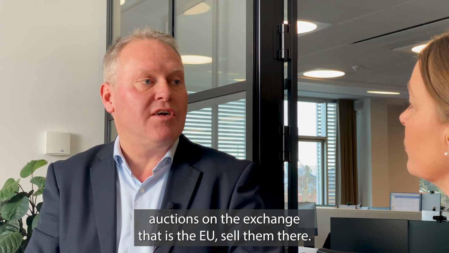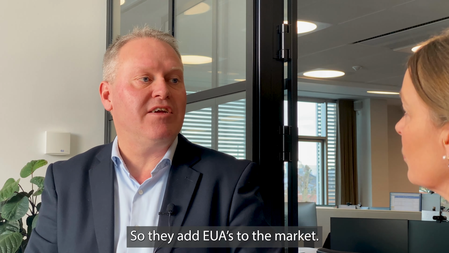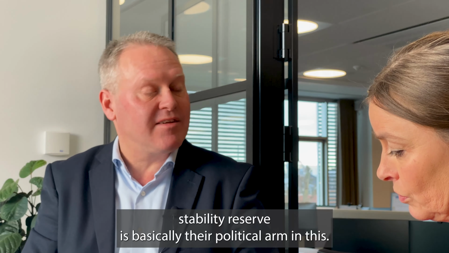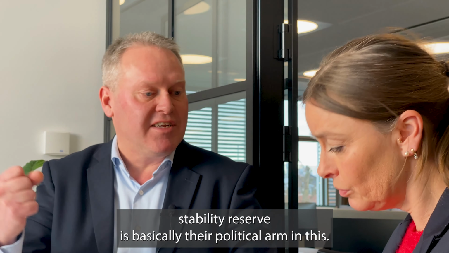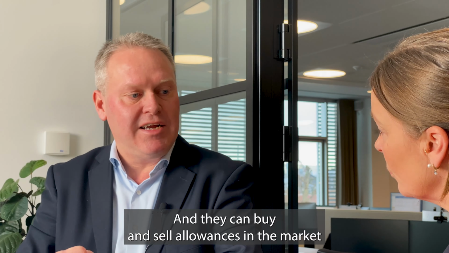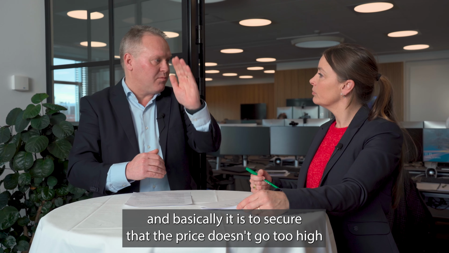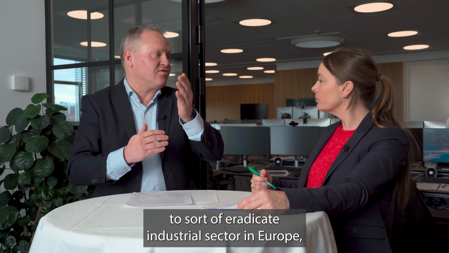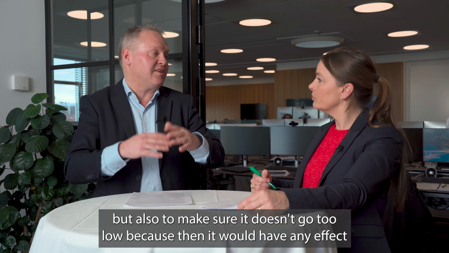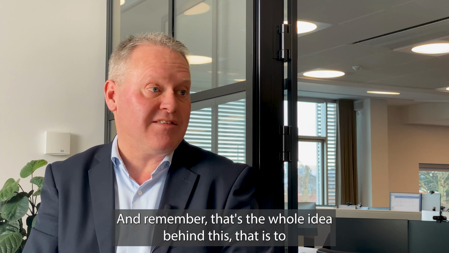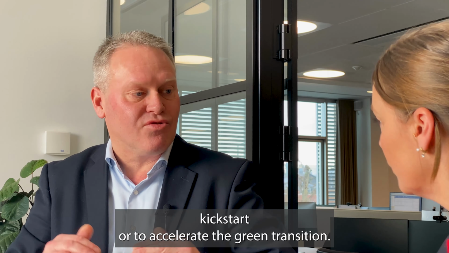The EU sells them there, so they add EUAs to the market, and then there's what you call the market stability reserve. It's basically the political arm in this, and they can buy and sell allowances in the market, basically to secure that the price doesn't go too high, which would sort of eradicate the industrial sector in Europe, but also to make sure it doesn't go too low, because then it will not have any effect on the green transition. And remember, the whole idea behind this is to kickstart or accelerate the green transition.